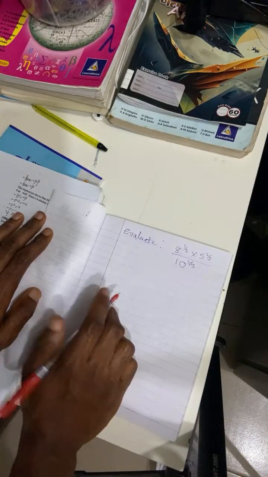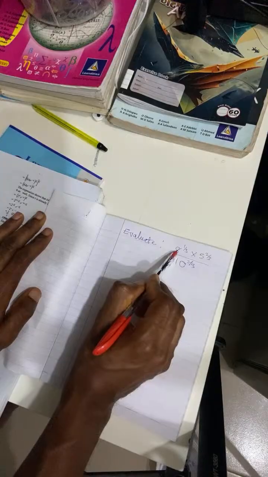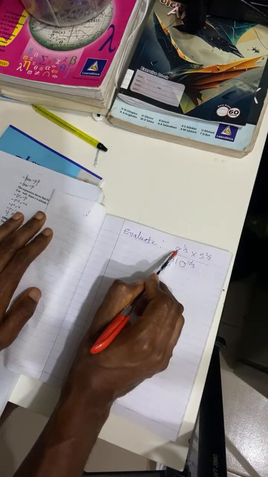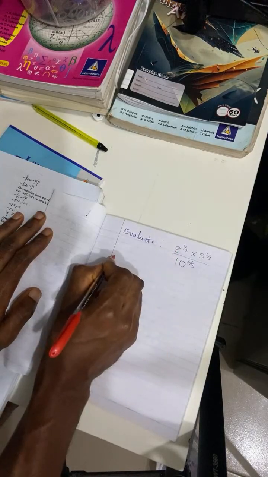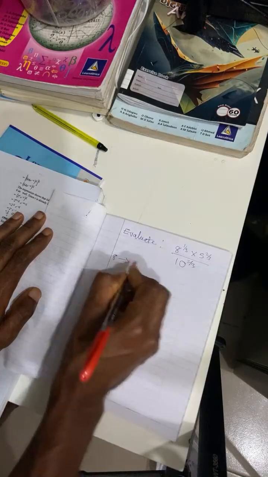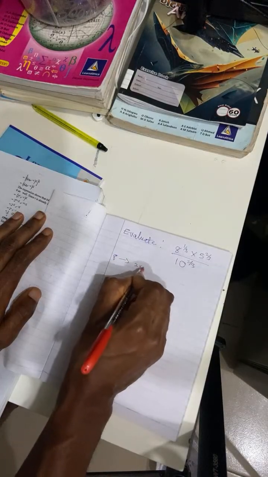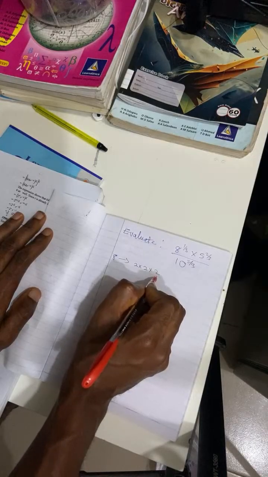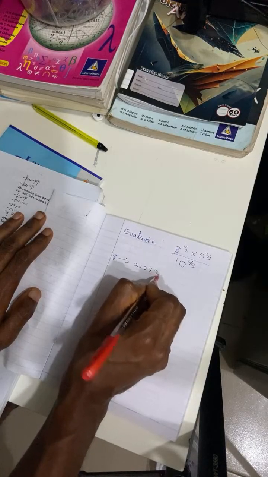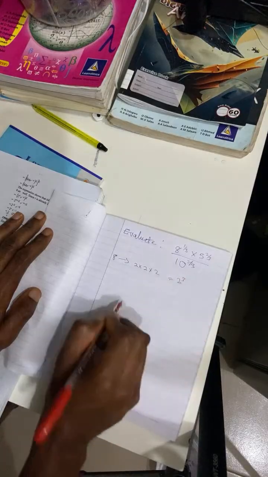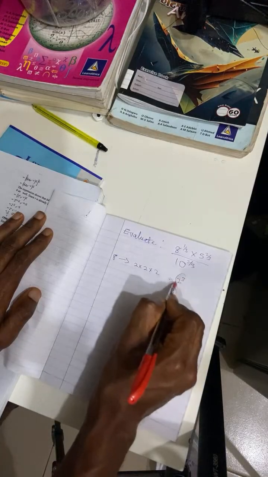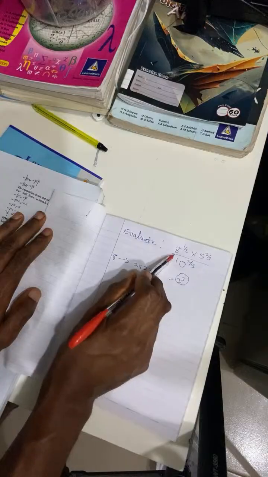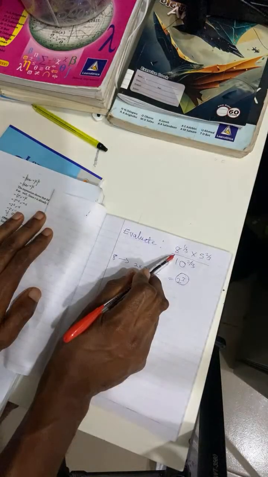To evaluate this, the first thing you need to do is look at the 8. The 8 can be seen as the product of 2 by 2 by 2, that is 2 times 2 times 2, which is 2 to the power of 3.